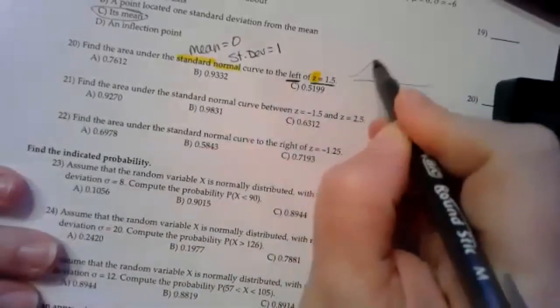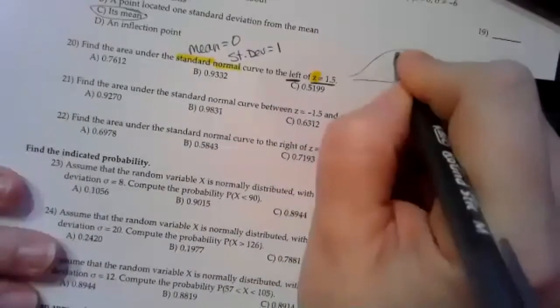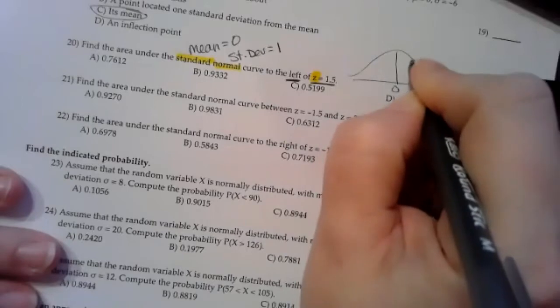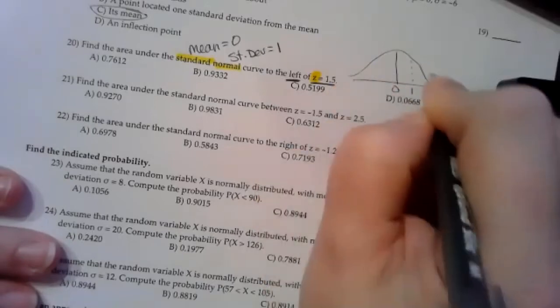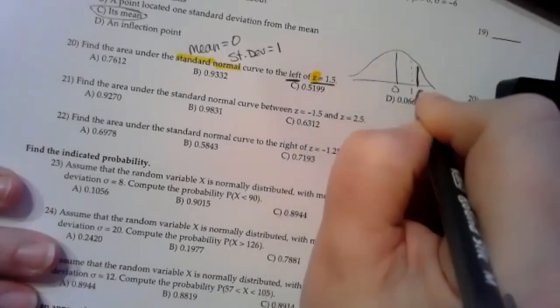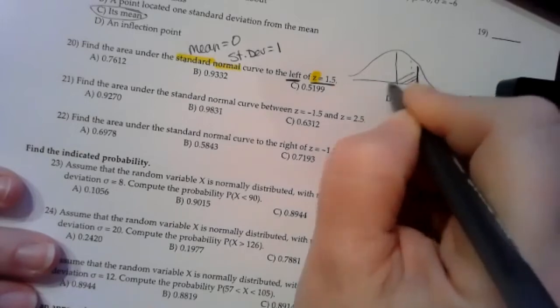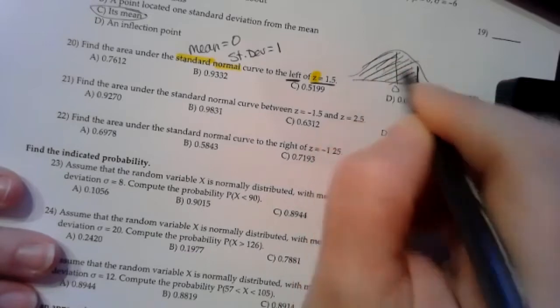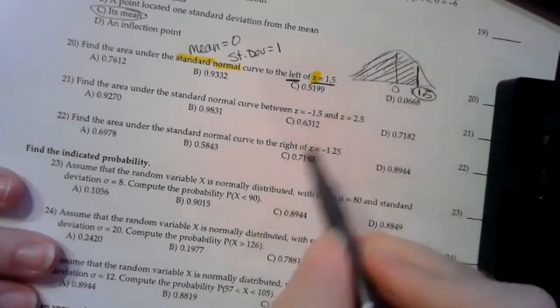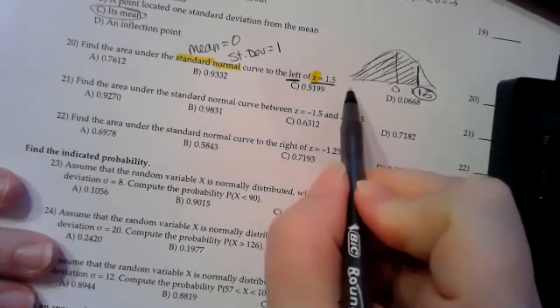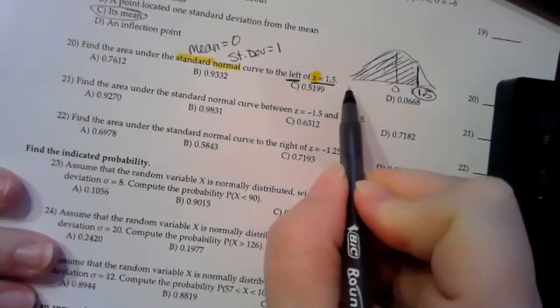So if I sketch that out, and our mean's at 0, standard deviation's at 1, there's 1.5 right there. I have to go to the left of that. So that means what's my furthest left value I'm going to be using? Does anybody remember from last time?